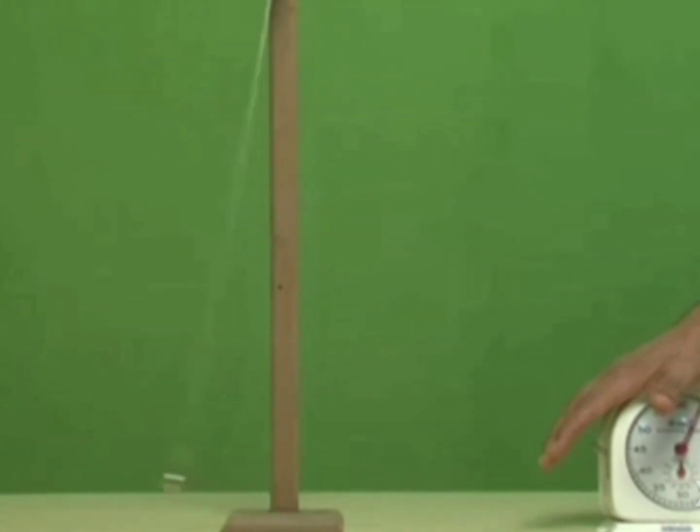For each length, the time taken for 20 oscillations is measured and the time period is calculated using the formula: time period T is equal to time taken, small t, divided by 20. Thus, we can calculate the time period of a simple pendulum.